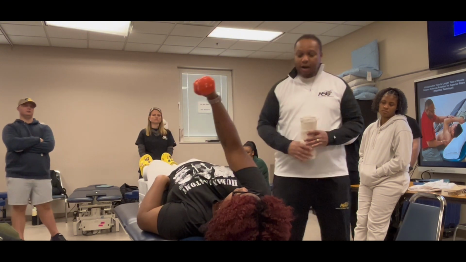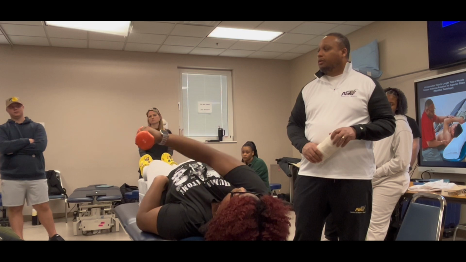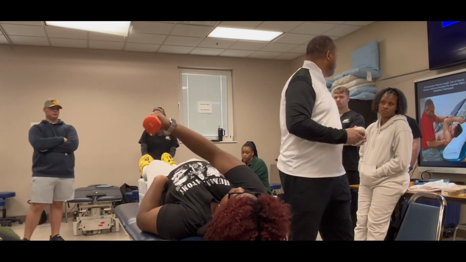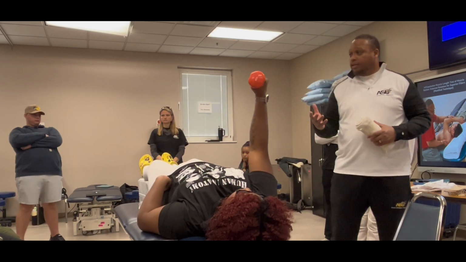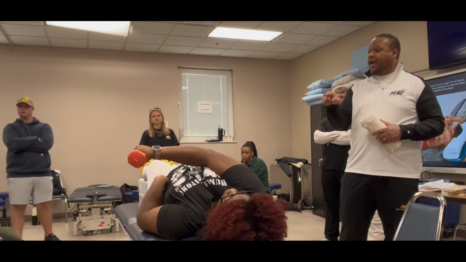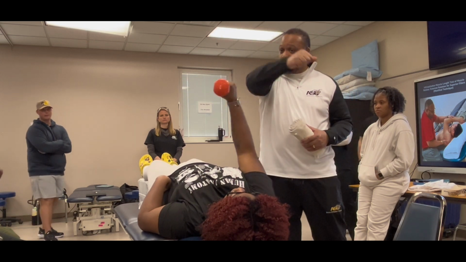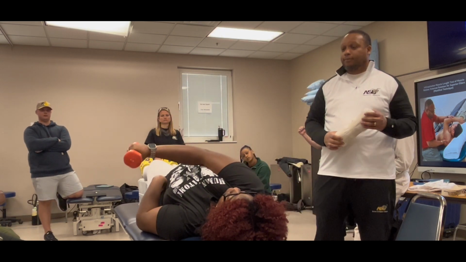All right. Why am I having her adduct? There you go. Eccentric strengthening. Because her infraspinatus is being elongated as she's horizontally adducting. Okay? And you have gravity acting down as she goes into that, so she has to control that as well.